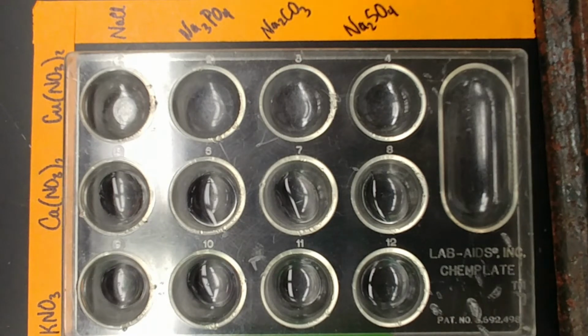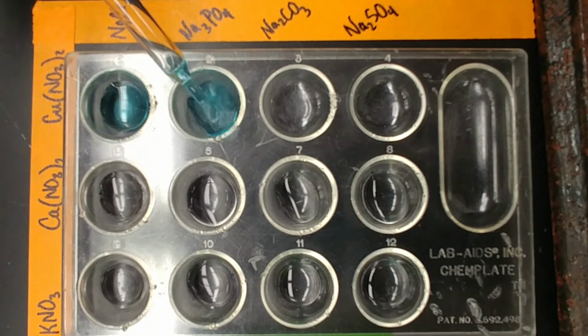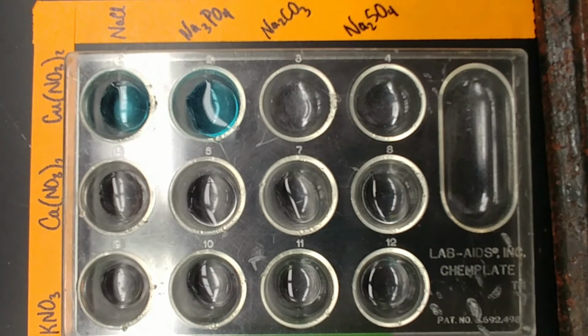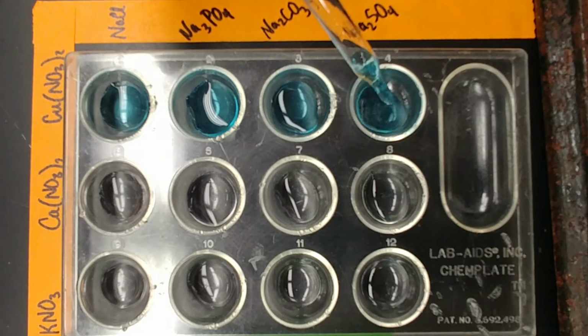Next is the copper 2 nitrate. This one contains a transition metal, and as such it is a blue color. Many of your transition metals are going to be the components of compounds that give things color.